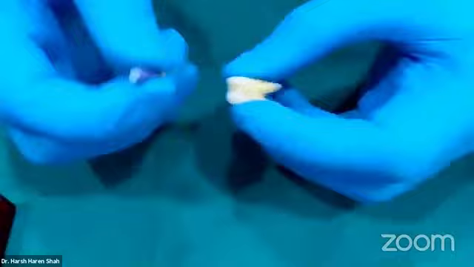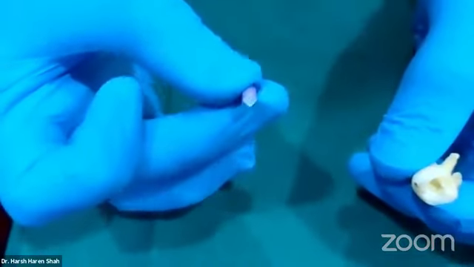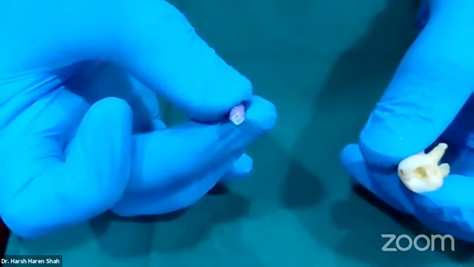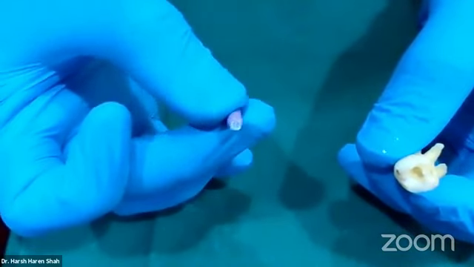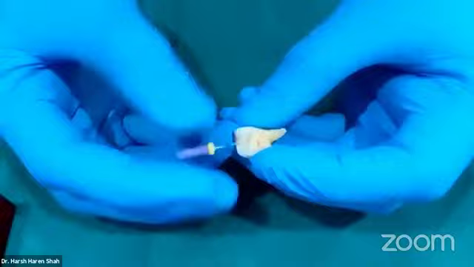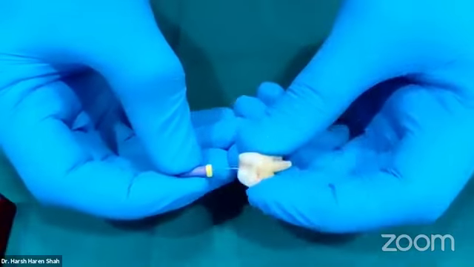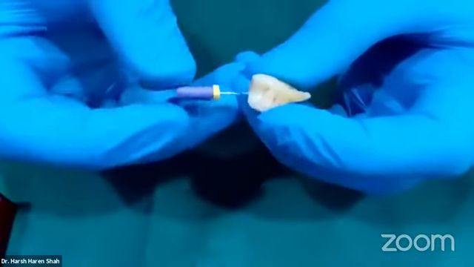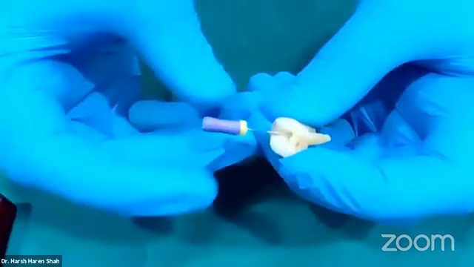Now, because we are doing a demonstration, let me show you how you use the watch winding motion as well. What you do is you hold it between the thumb and one finger, and you keep going clockwise, counterclockwise, clockwise, counterclockwise. This is precisely what watch winding means. So let us put it into this distobuccal canal. Now I'm putting it very passively right now, okay? And it seems to be going to a length of about 13 millimeters. But I know that this canal is a little longer than that.